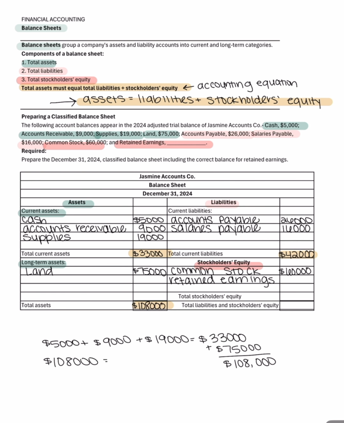So the first thing I'm going to do is take that 108,000 and subtract 42,000, and this is going to be 66,000. So we know 66,000 is going to go to stockholders' equity, and we can see that common stock already has 60,000 of it. So we'll take 66,000 and subtract 60,000. That'll give us 6,000. Now we're going to total the stockholders' equity section. It's going to give us 66,000.